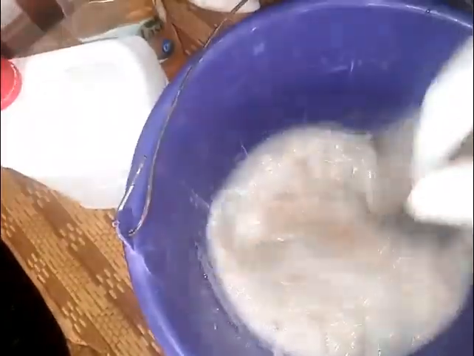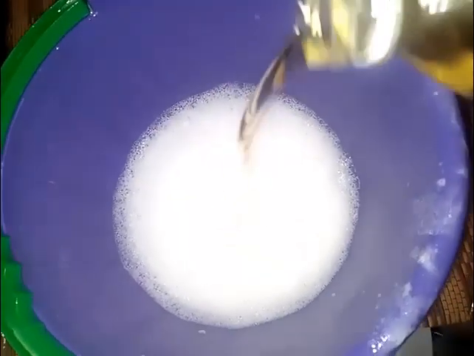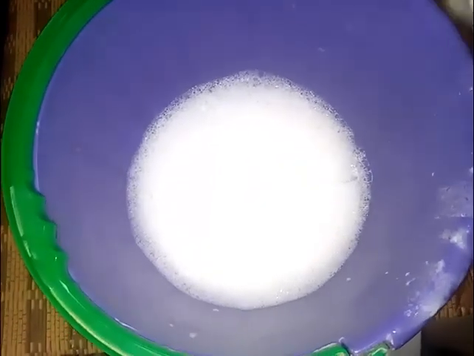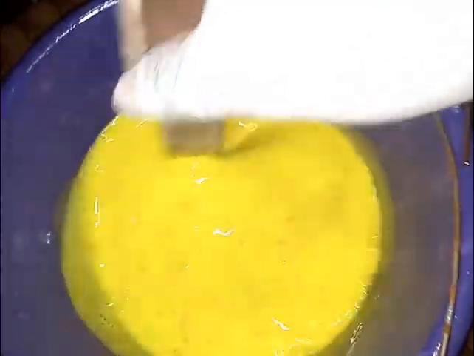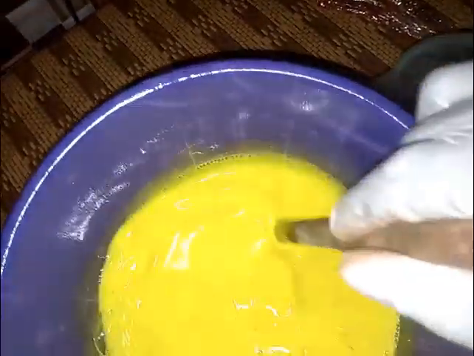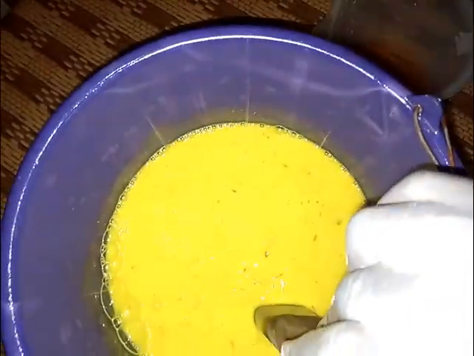Then we add the major chemical here, which is the hydrochloric acid. After which I'll be adding my perfume, then I'll be adding my color. Then we have our solution ready. This is all about preparing toilet wash. So we already have our toilet wash. We allow it to settle down for some hours, about 6 hours, before we pack our products for usage.